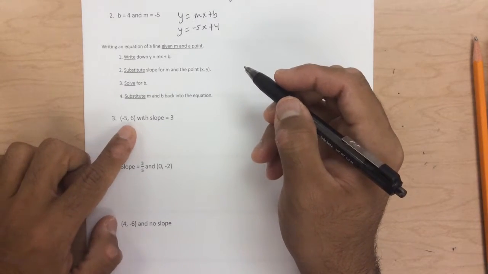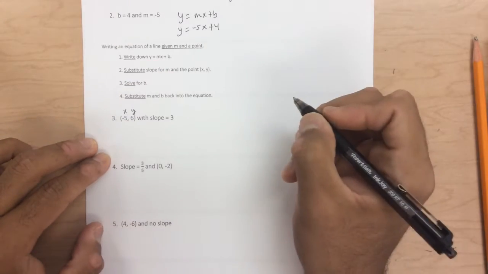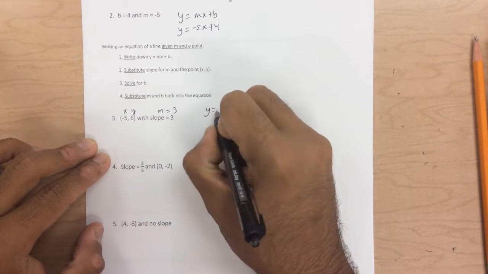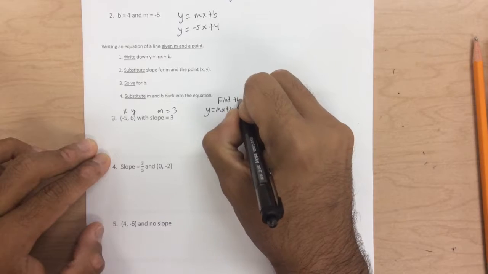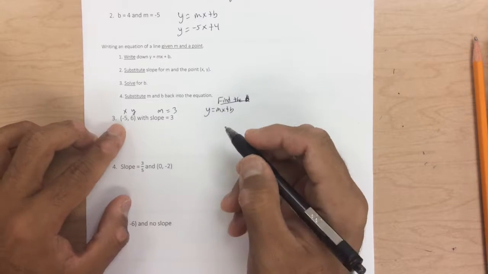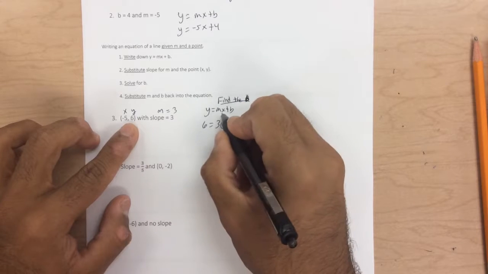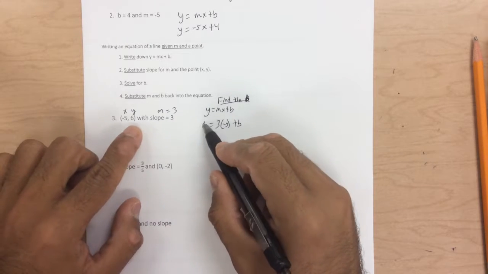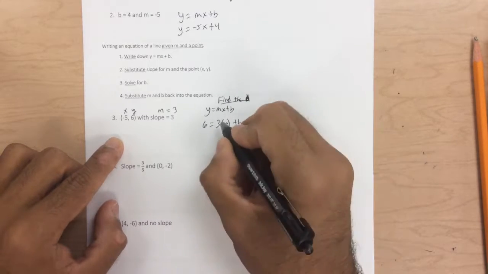So let's start with (-5, 6) with a slope of 3, and we're writing an equation. So I know that this is the x, that's the y, and we have an m of 3. So if I write my y equals mx plus b, first thing I want to do is find the b. Okay, the letter b. So I'm going to plug in all the information that I have. So 6 equals 3, and anytime we plug in an x, remember you do parentheses, (-5) plus b. So I plugged in the y, I plugged in the m, I plugged in the x, and all I have to do is just multiply and solve.